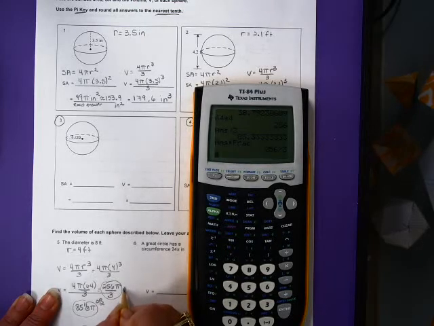But you need to also put your label, and that would be feet cubed. Make sure you put feet cubed.